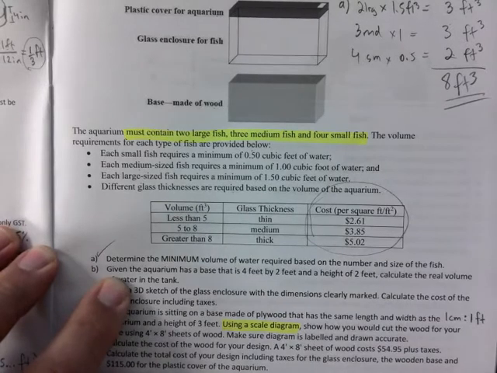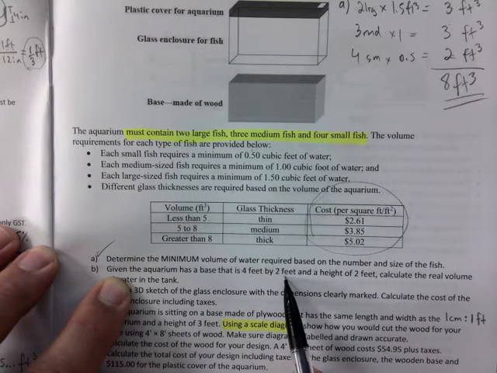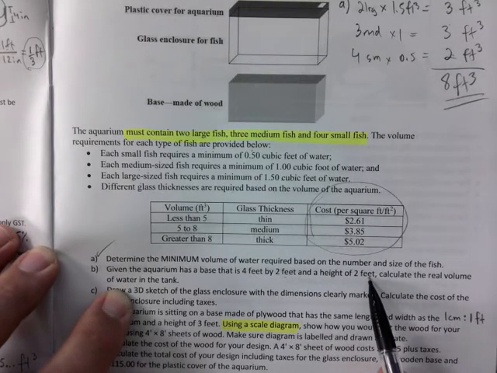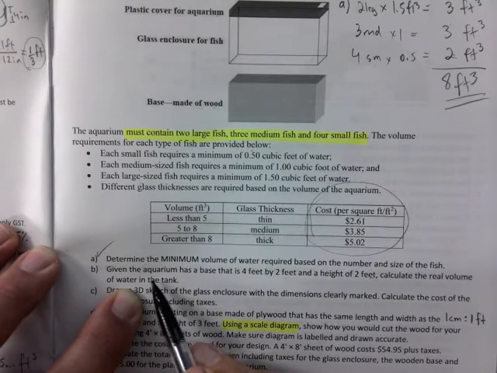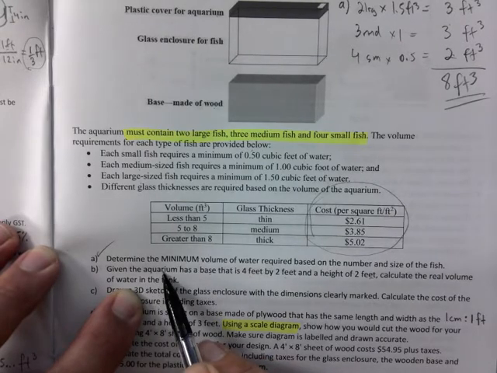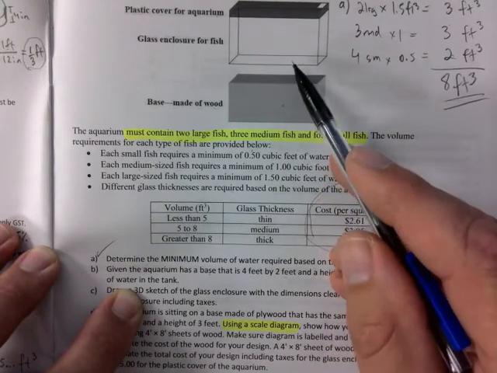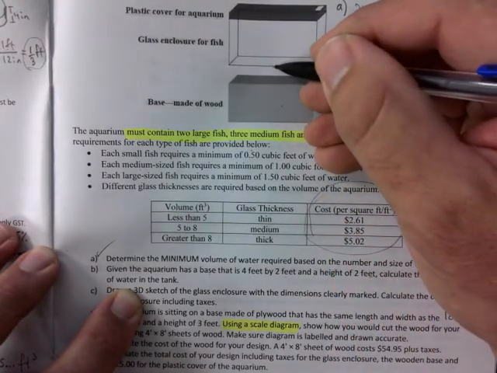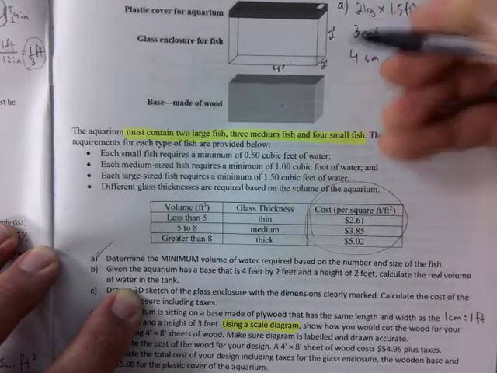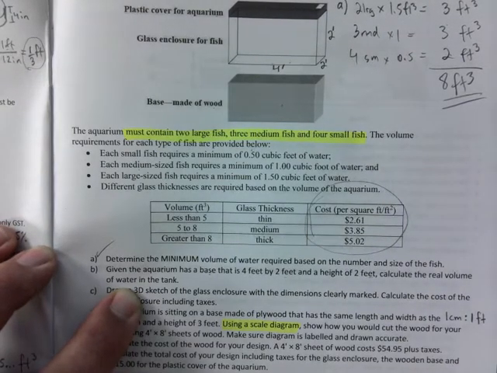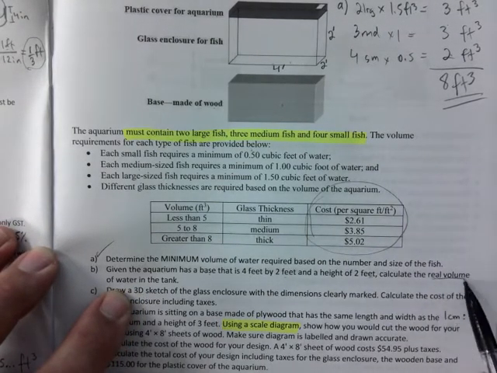That was easy. Given the aquarium, if the aquarium has a base that is 4 feet by 2 feet and a height of 2 feet, calculate the real volume of water in the tank. That's where you probably got thrown off, right? I guess the base of the aquarium, okay. Because I'm thinking you might confuse this base, right? But it's saying the base of the aquarium is 4 feet by 2 feet, and it's 2 feet high, right? So I put the measurements right there. Calculate the real volume of water in the tank.